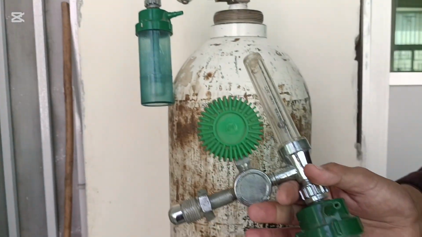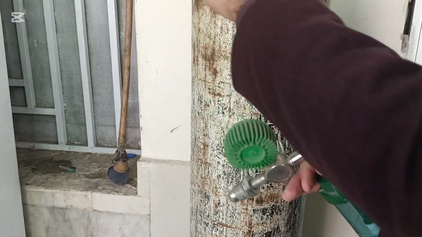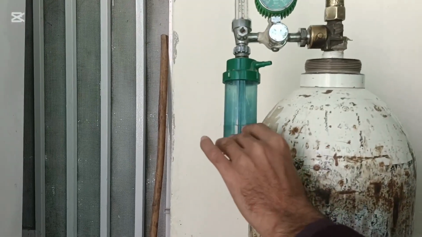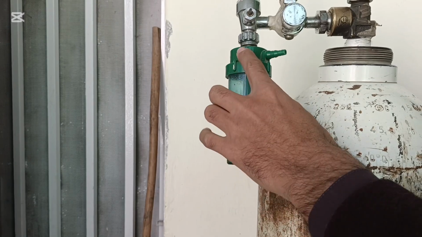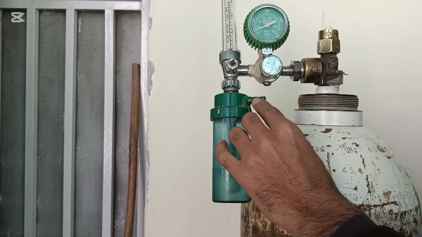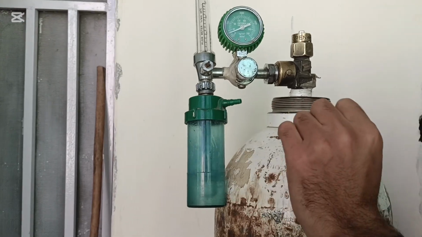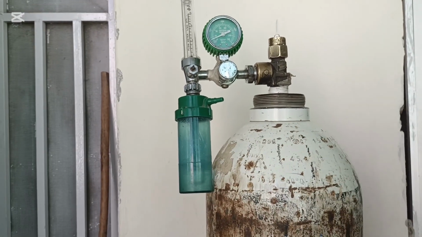If you look below, this is the humidifier, and water is used in this. This is the water in the humidifier, which humidifies the oxygen, and from this humidifier there is an outlet. Through this outlet, the humidified oxygen flows through the face mask into the patient. So this was all about an oxygen regulator.